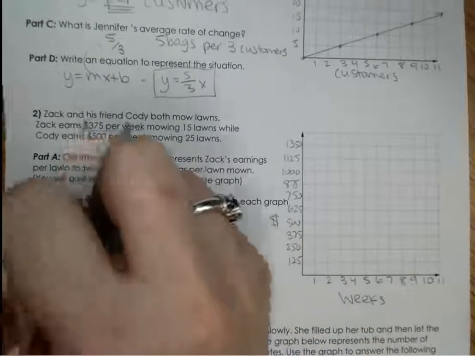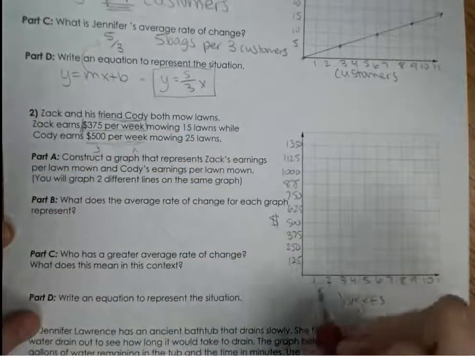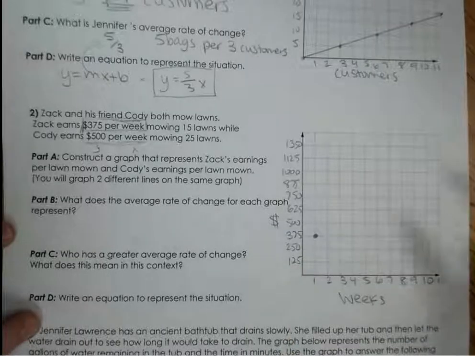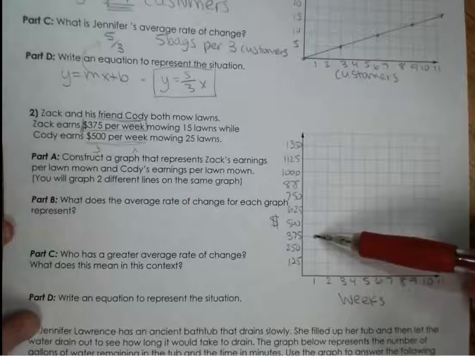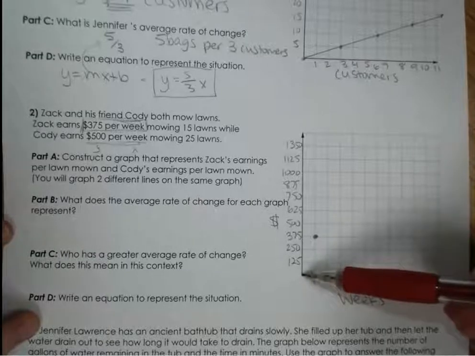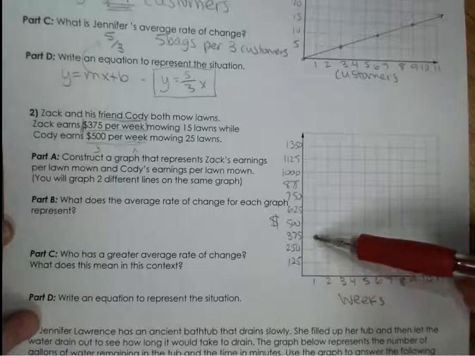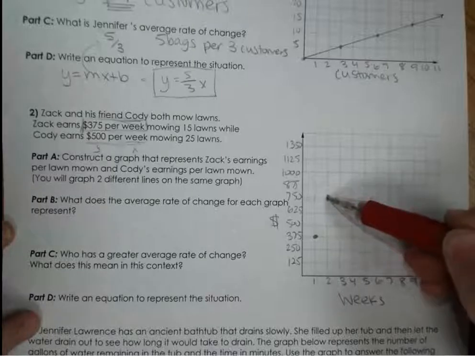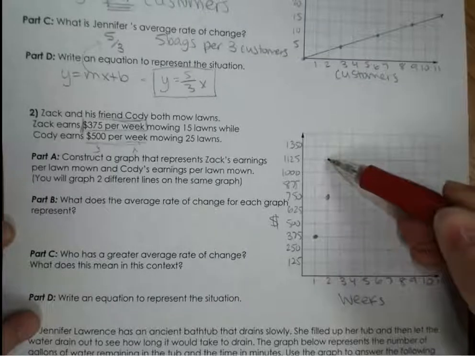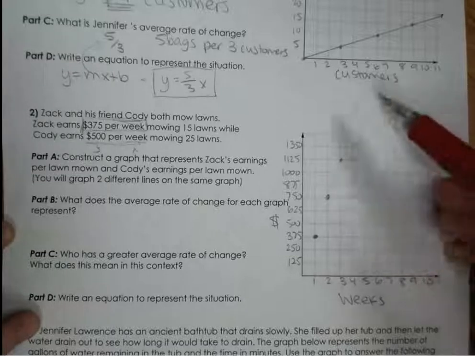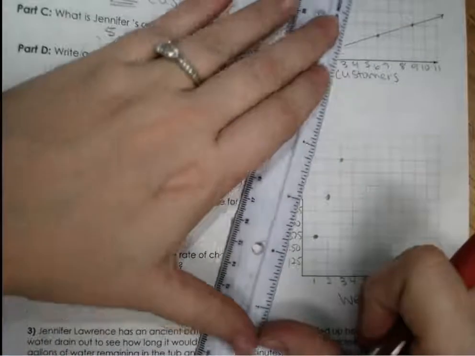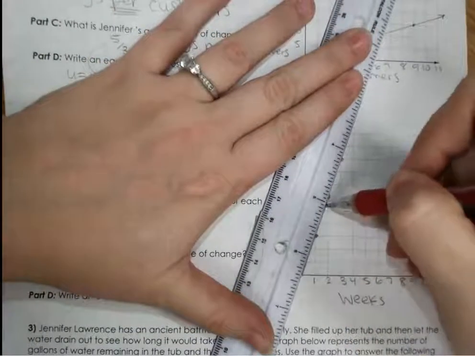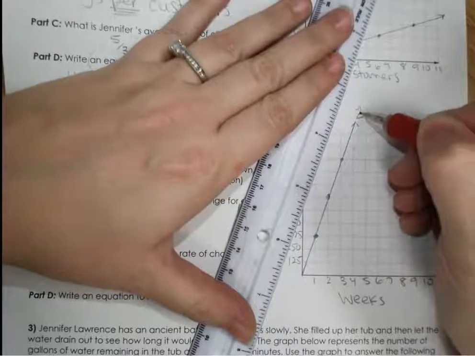Well, Zach is $375 per week. So that means 1 week, $375 right here. To keep it going, I'm going to go up $375 more. From the beginning, I went up 1, 2, 3 blocks and over 1. I'm going to do that again: 1, 2, 3 blocks and over 1. Do it again: 1, 2, 3 blocks over 1. And then it doesn't fit anymore. Nice, coming from our origin. Here we go. This was Zach.